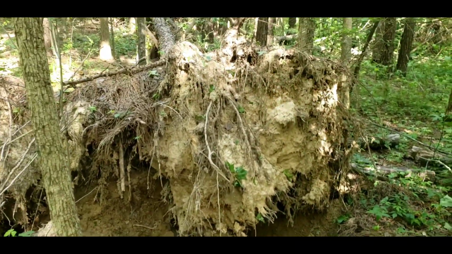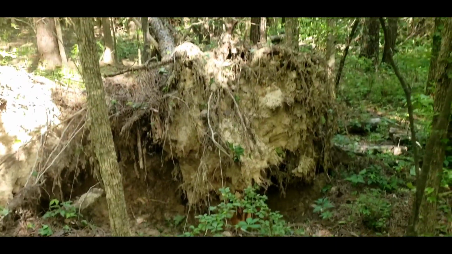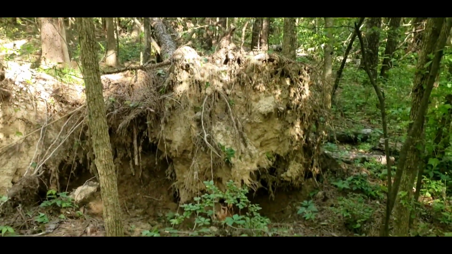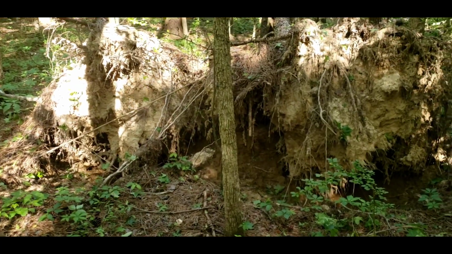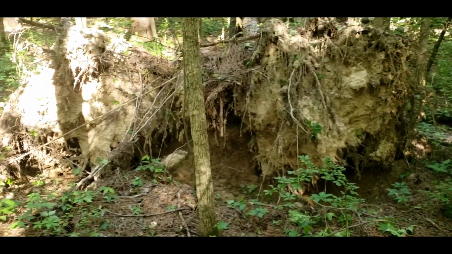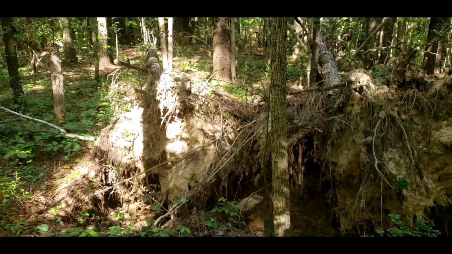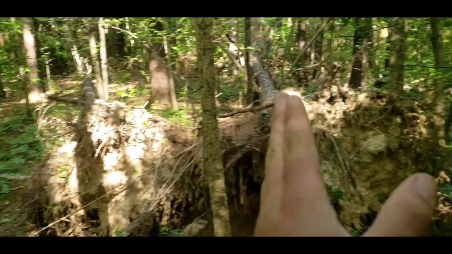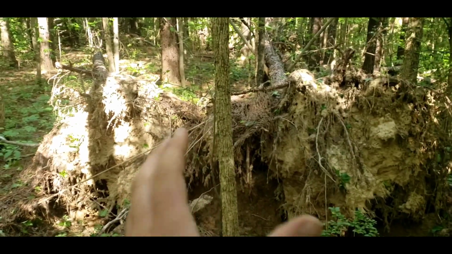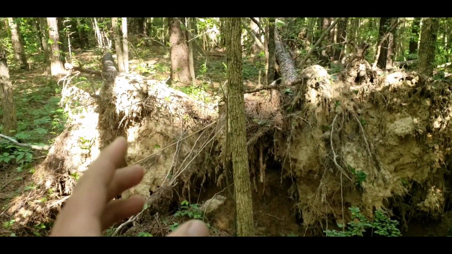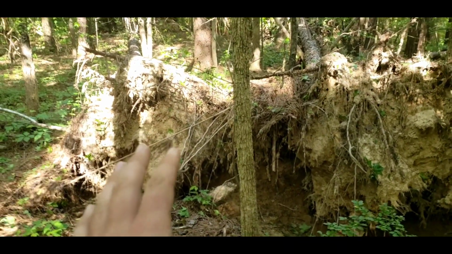All right, so let me back up here just a little bit. This is what that pillow and cradle over there would have looked like, almost identical. It's really kind of weird because this is a smaller tree, that's a larger tree, and they are side by side, just like those that we looked at a little further on into the woods.